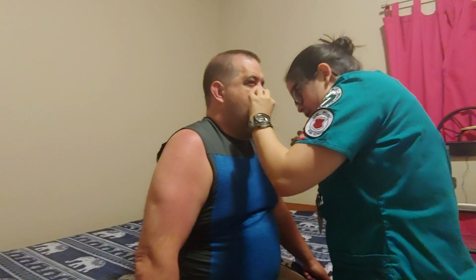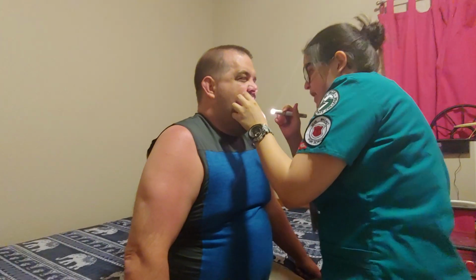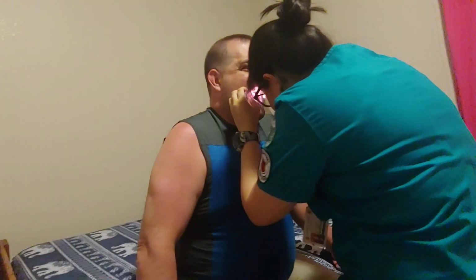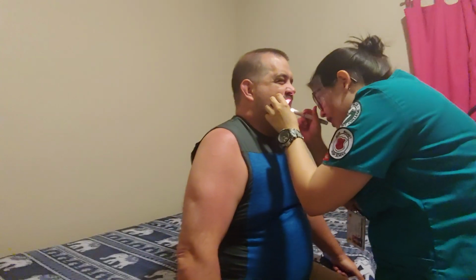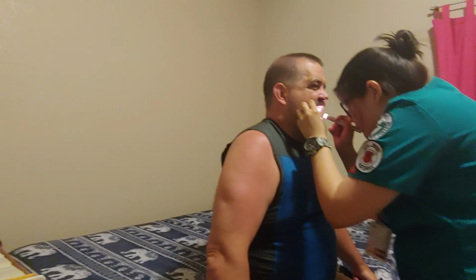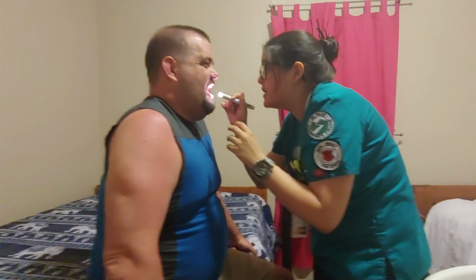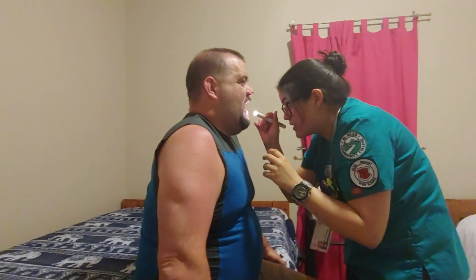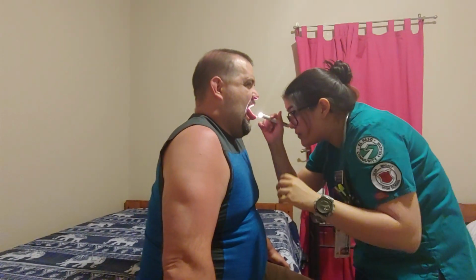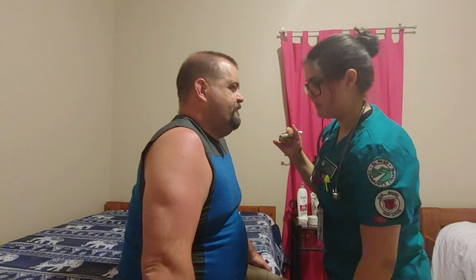Now I'm going to inspect your mouth. Your lips look moist and they're pink. Can you show your teeth? Some yellowing. Let me look inside. Inner lips are intact, moist, pink. All teeth are intact, no signs of cavities, no plaque. Cheeks are pink, moist. Can you stick out your tongue? Tongue is pink, moist, no cracks present.